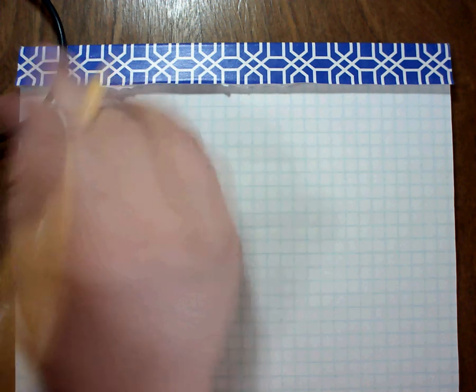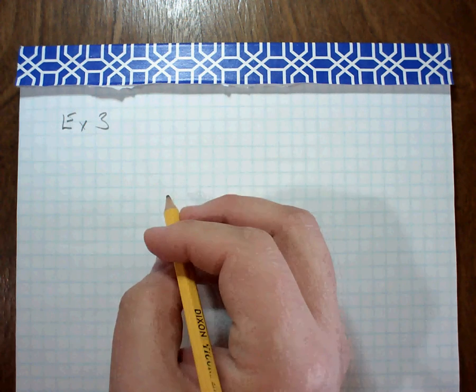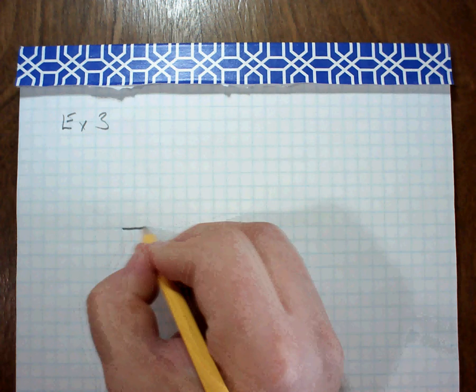So now for example number 3, we have another triangle pyramid.